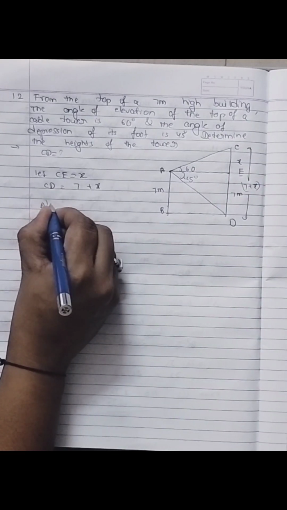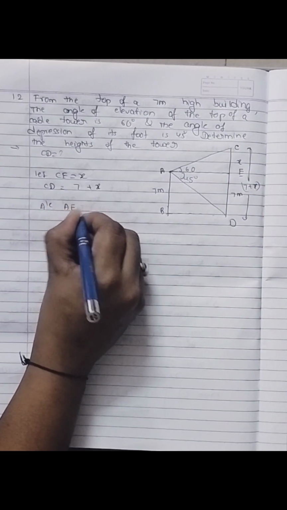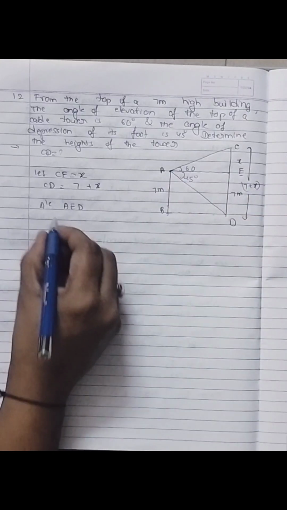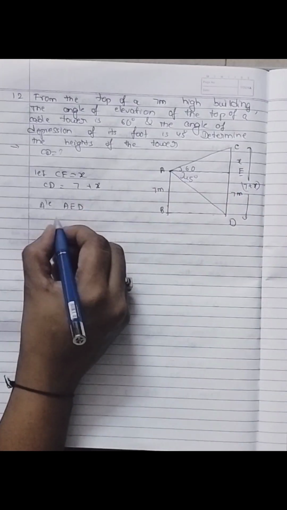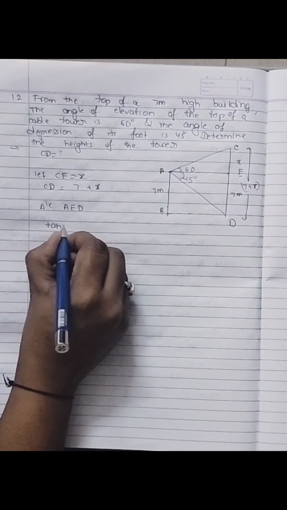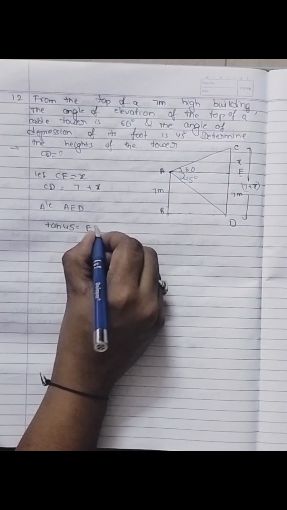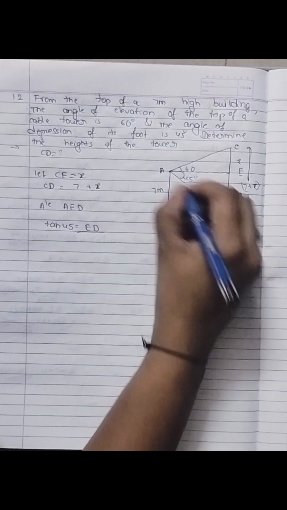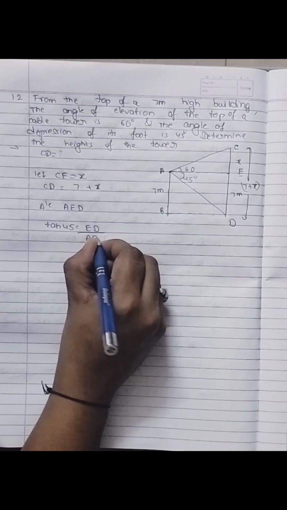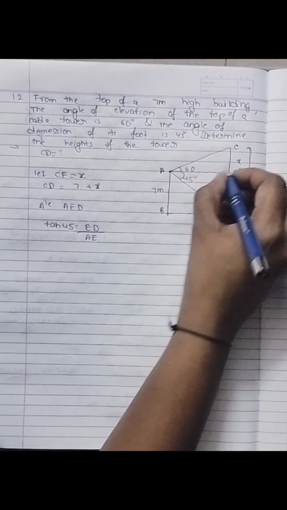Consider triangle AED. In triangle AED, which function do we have to use? We have to use the tan function. So tan 45 is equal to opposite, which is ED here, divided by adjacent, that is AE. We need AE because AE is common for both the references.